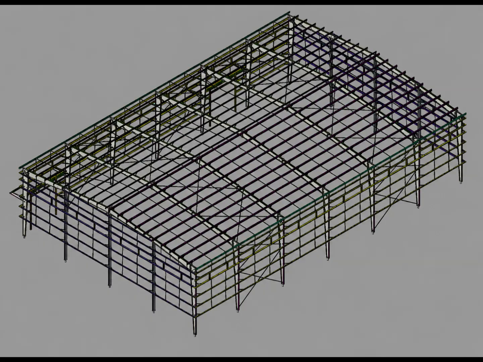This is also where a real project becomes much more useful than studying isolated theoretical diagrams. In a simple diagram, we may see one column, one girt, or one purlin.